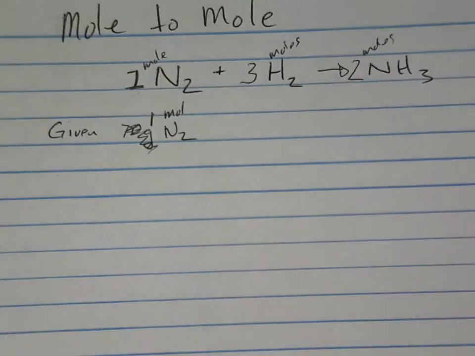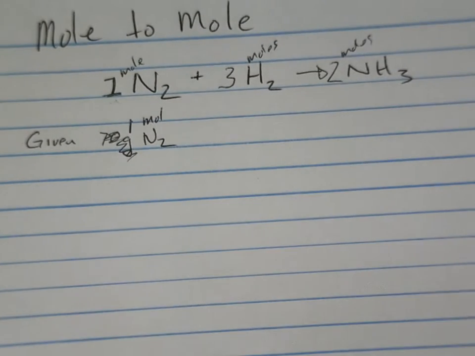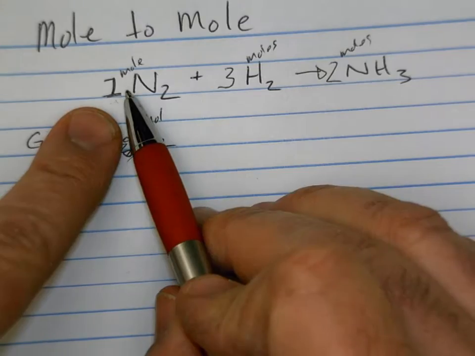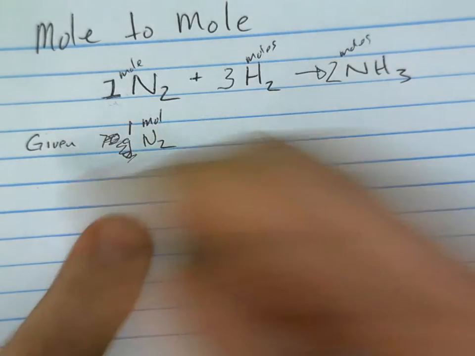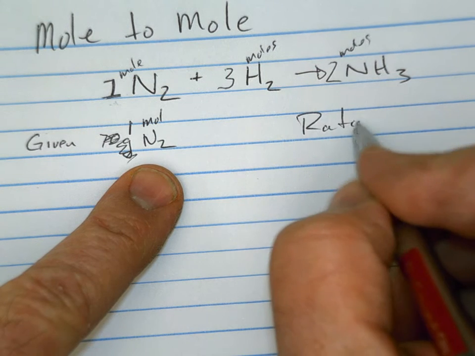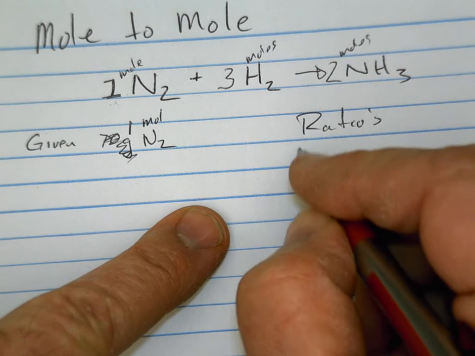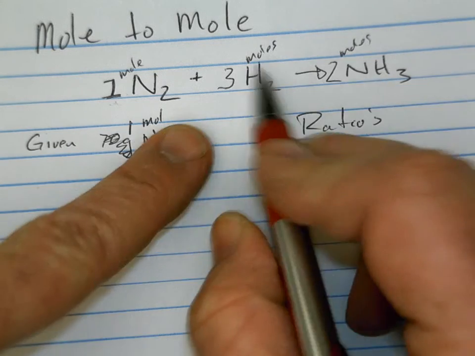So from now on, when you see the equations, we're done balancing them. We're not going to make you balance them anymore. We'll give them to you already balanced. You've got to know we've got a ratio of, for every 1 nitrogen, there's, well, let's do the ratios here. The ratios of nitrogen to hydrogen.